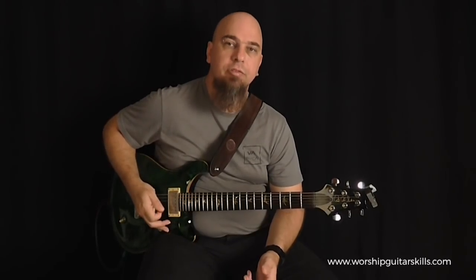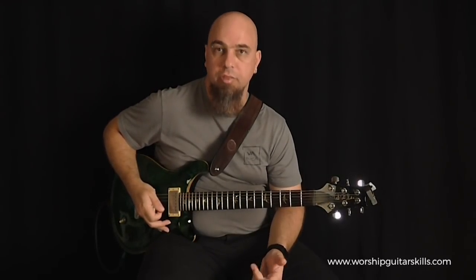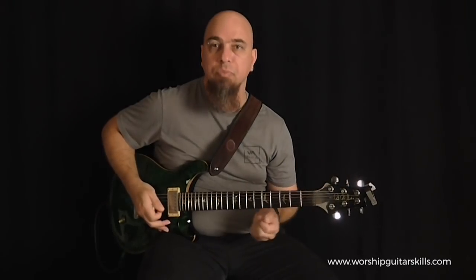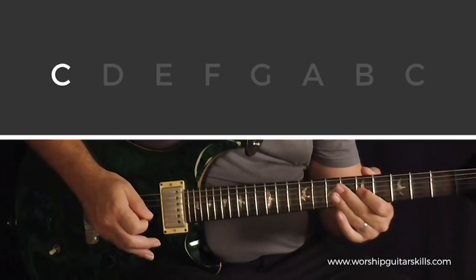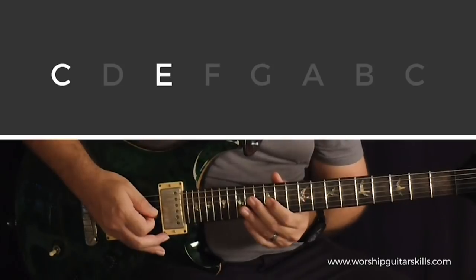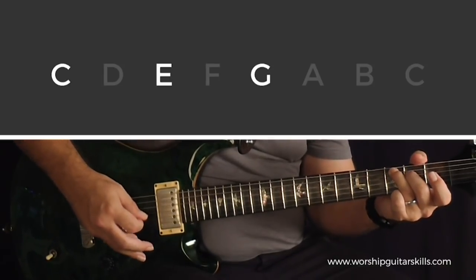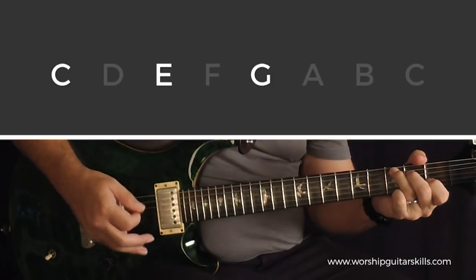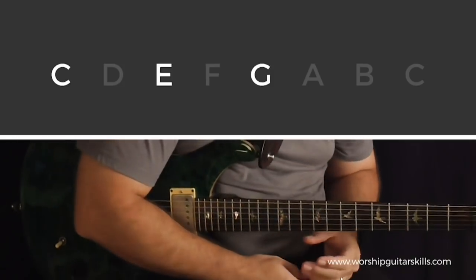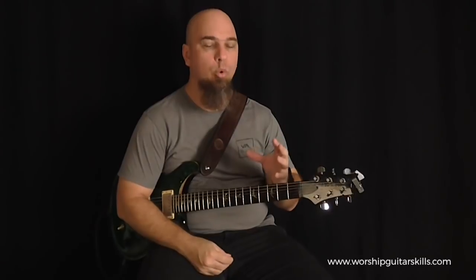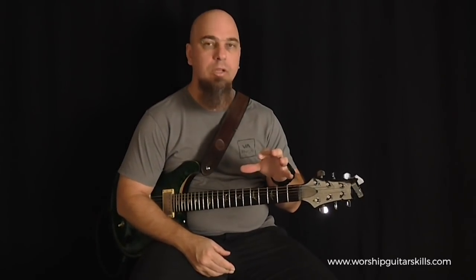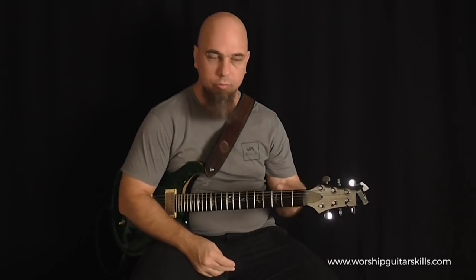That is the C major scale. Now within that scale, there are three notes that make up a C chord. That would be C, E, and G. Or if you look at this, C, E, G. That makes up a C major chord. Now those are my chord tones, and for this particular video we're going to call those stable tones.